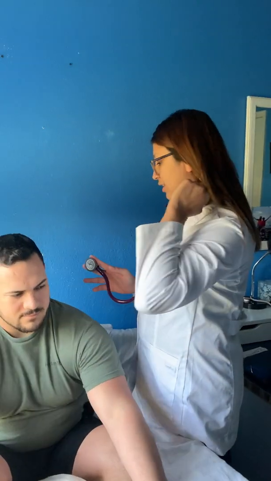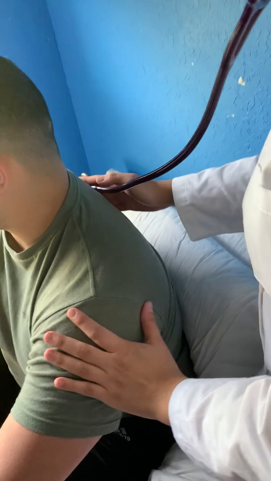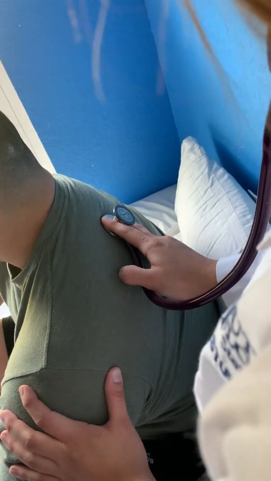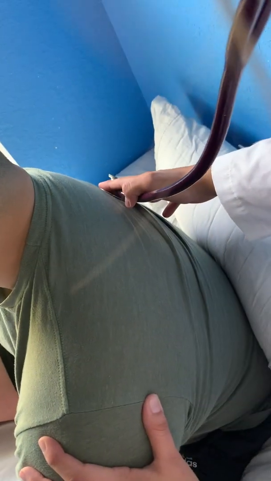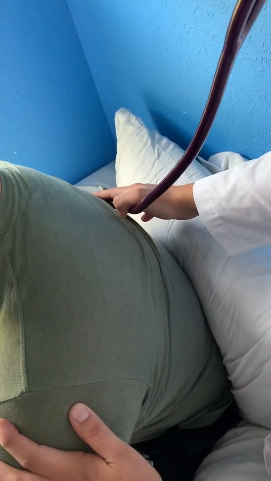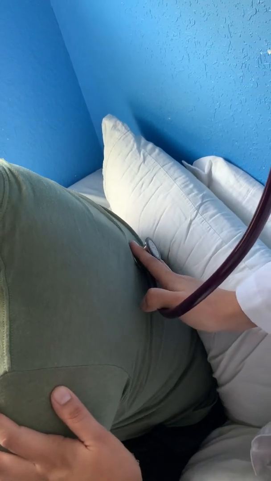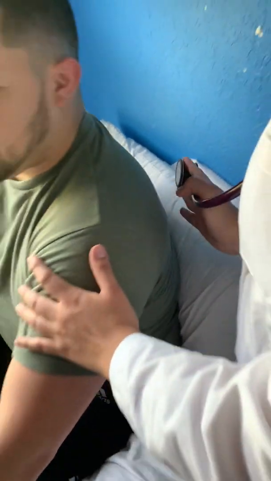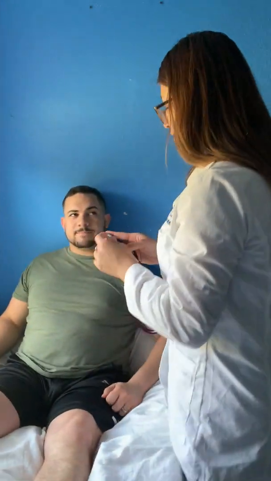Now if you can move forward just slightly. Great. I'm going to be listening to your back side. Take a deep breath. Good. Deep breath. Deep breath. And then two more times. Good. Good. You can lean back. No adventitious lung sounds noted. Are you feeling okay? Any dizziness? I'm fine. Maybe from breathing so much, but I'm fine.